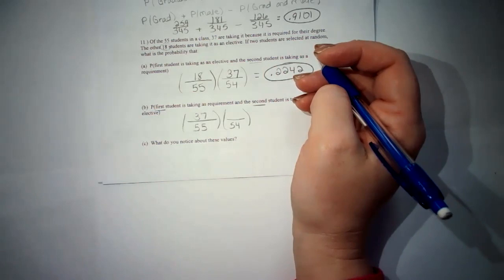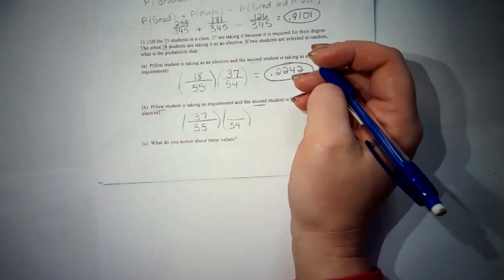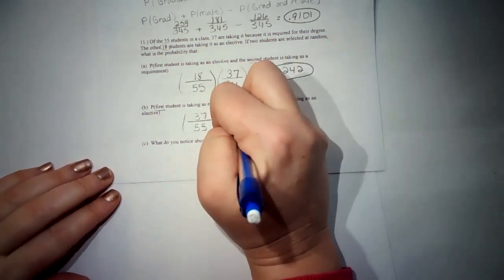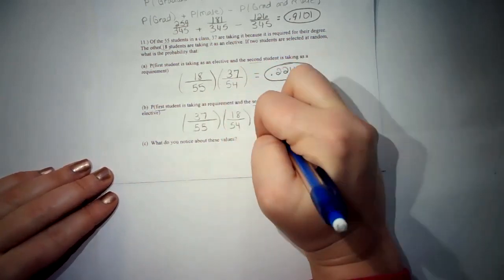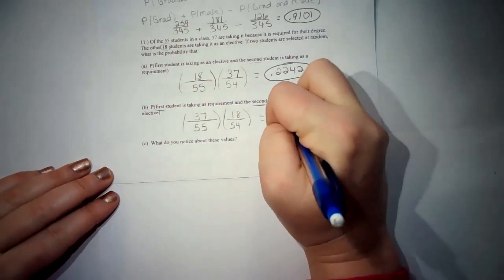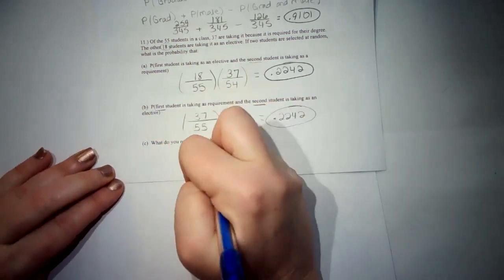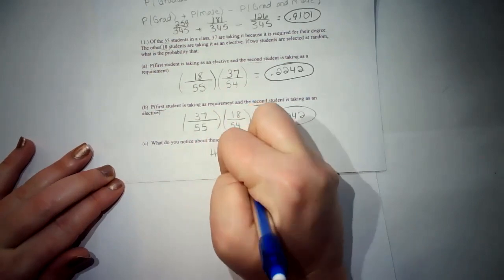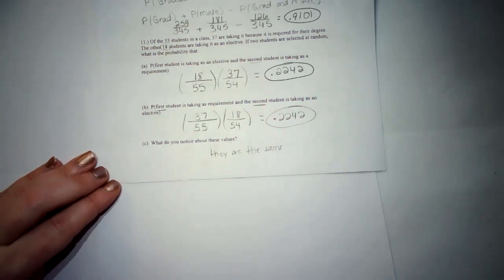Remember, with the bifocal and the single vision correction, we wanted to know the probability that the second one was chosen with the qualifications as the first. So this is also 18. What do we think this answer is going to be? It's going to be the same, exactly. Because, you know, multiplication, it's commutative. It doesn't matter what order you put it in. So what do you notice about these values? They are the same. I don't know why that one's in there, but it is. And that's what they want you to see. Okay.